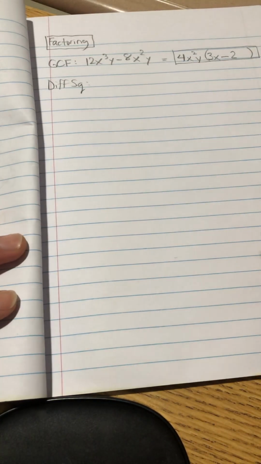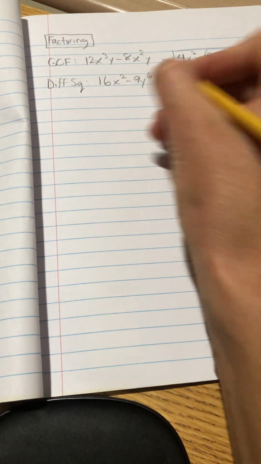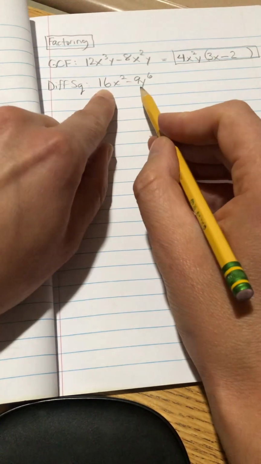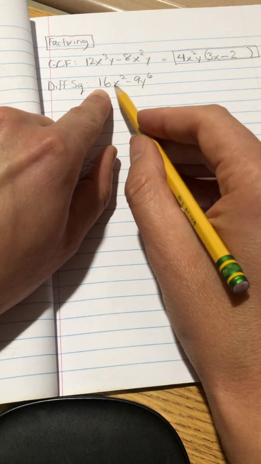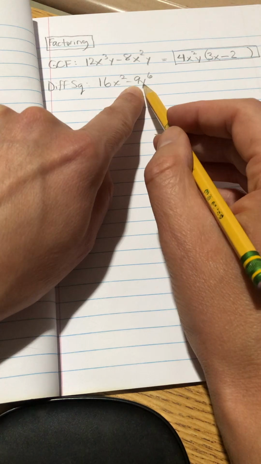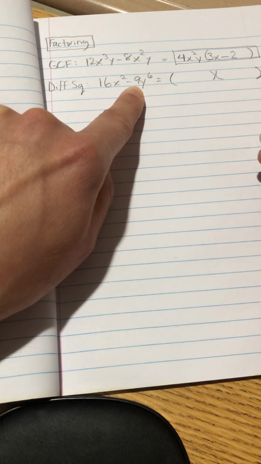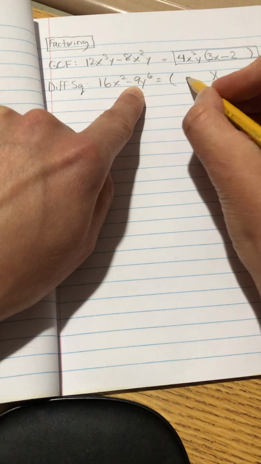Again, this should be an Algebra 1 review. An example might be something like this. As you scan through, you can tell there are no greatest common factors here. But this is a perfect square. It's 4x times 4x. This is 3y cubed times 3y cubed. So I'm going to break that down into two binomials. One's a plus, one's a minus.